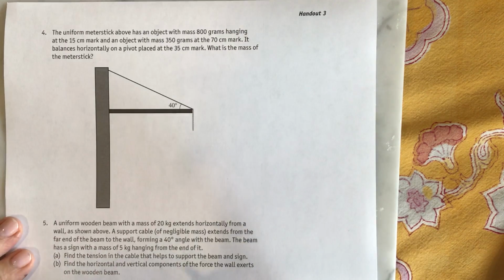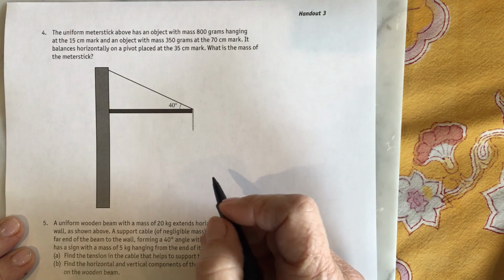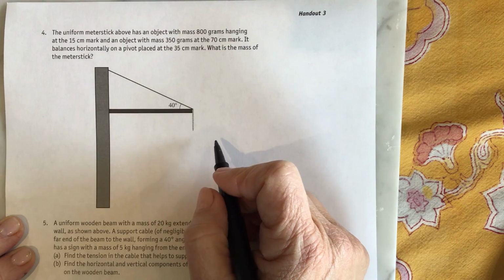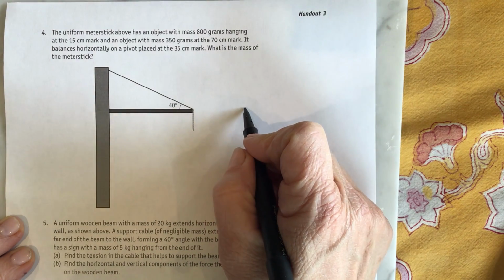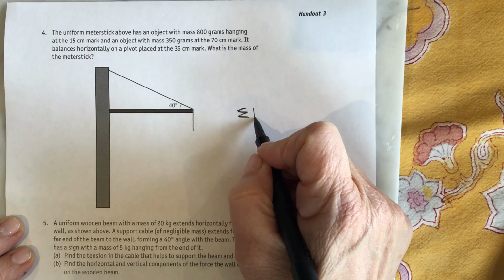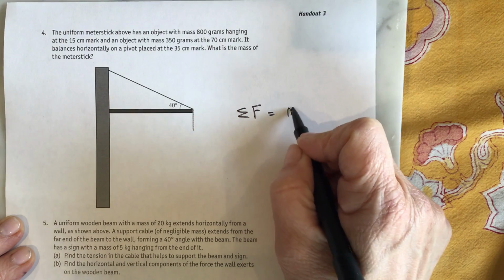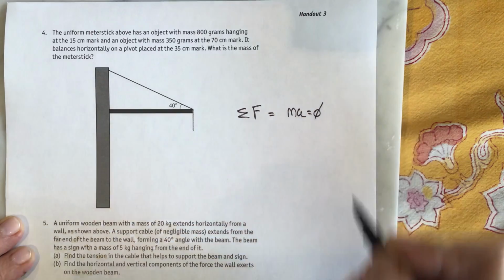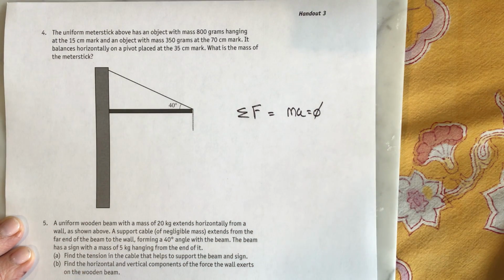And this video is pretty straightforward. You actually have to consider the two conditions of equilibrium. So remember, condition number one is the sum of the forces equals mass times acceleration, and that has to equal zero because this is in static equilibrium.